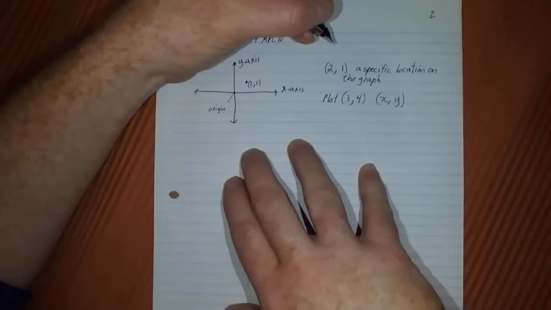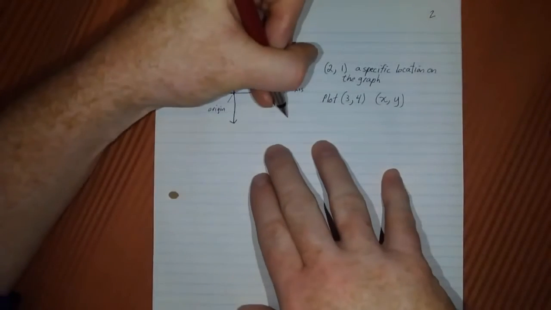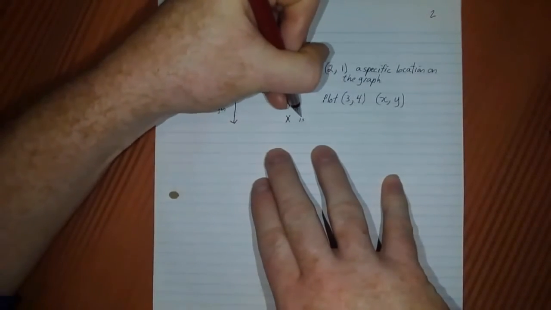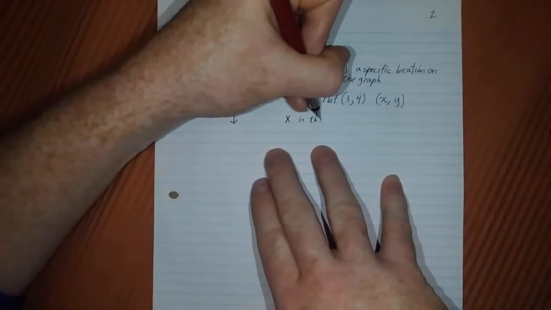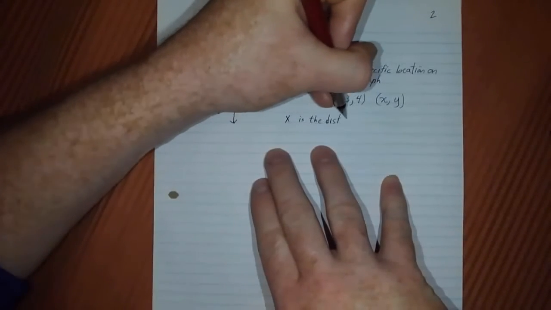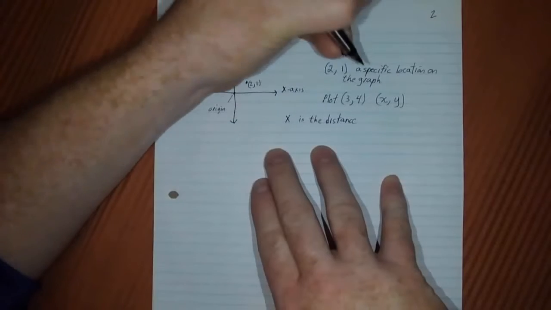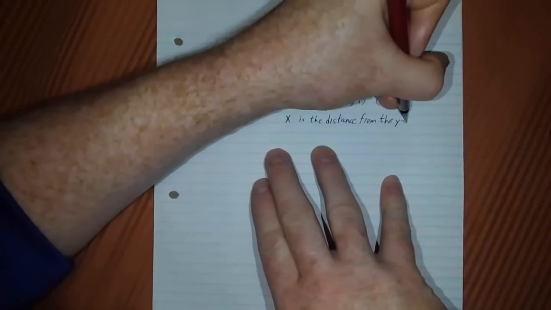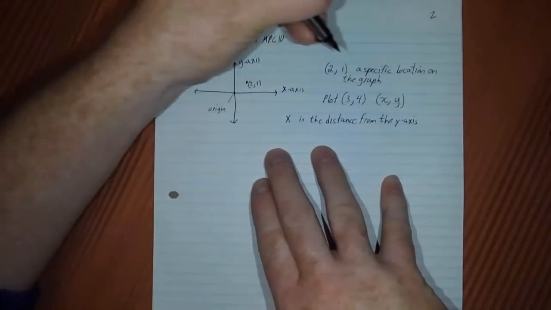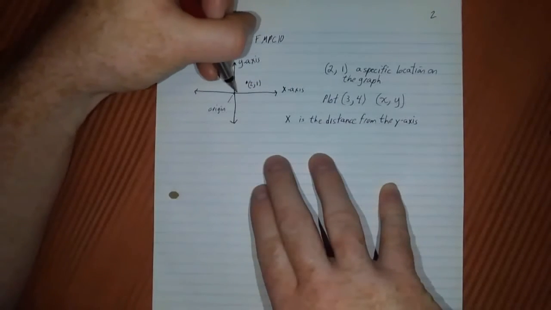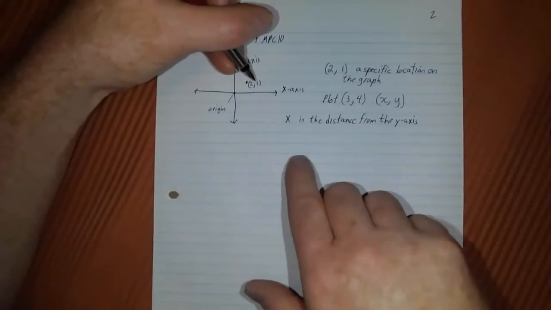And what does the x value tell us? Well, the x is the distance from the y-axis. So the distance left and right from the y-axis.